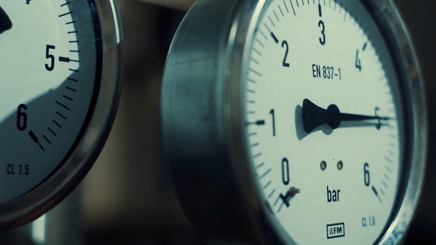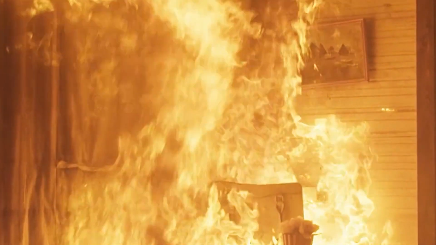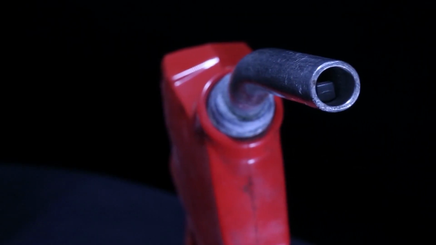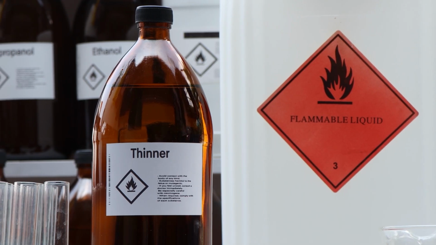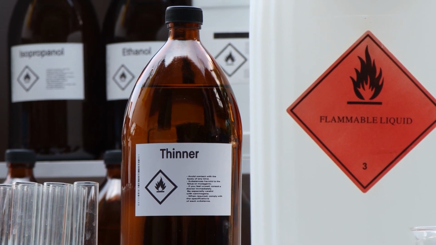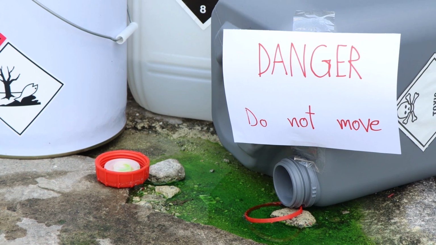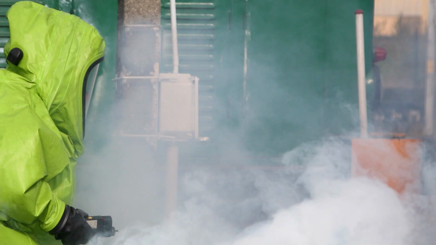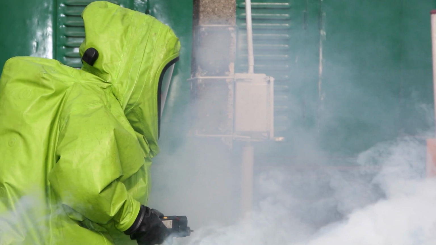Flammable liquids and gas can ignite quickly and spread rapidly. These include gasoline and other fuels, cleaning solvents, and other chemical products used or stored in the workplace. Improper handling or storage can result in leaks, spills, or vapor release, all of which can easily catch fire if exposed to a source of heat.